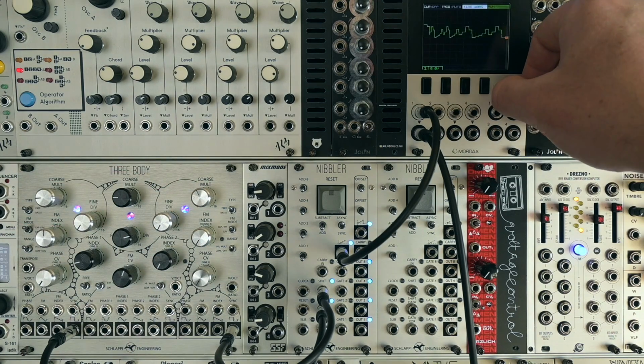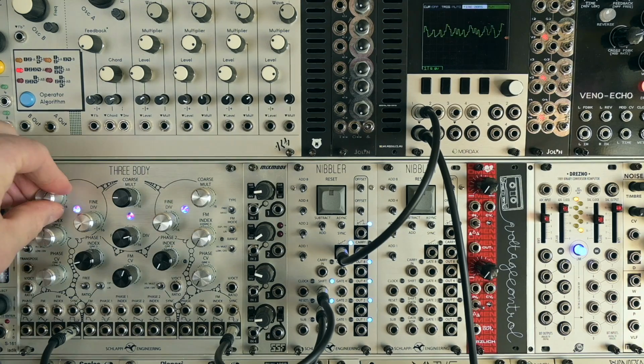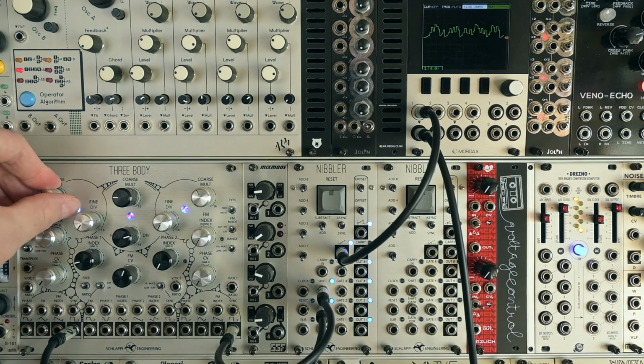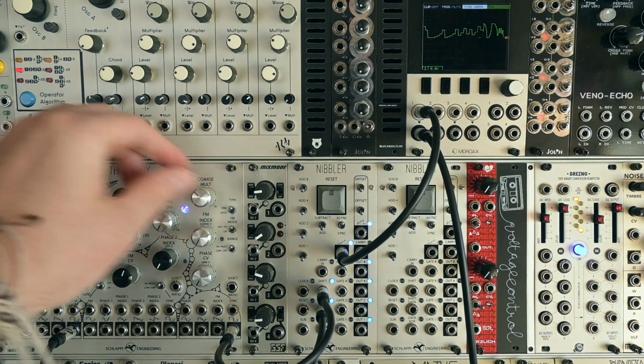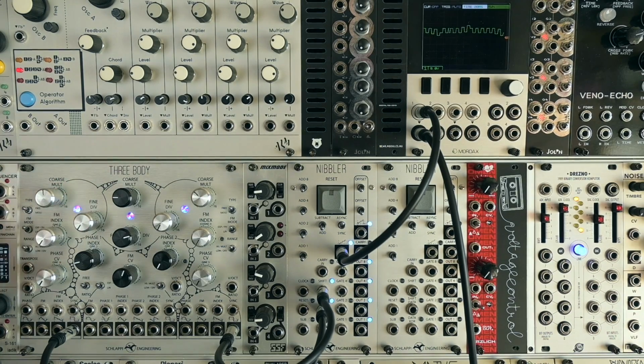Can zoom in a bit here. And whenever I change one of these VCOs, turn this down.